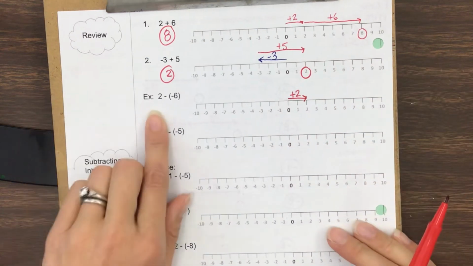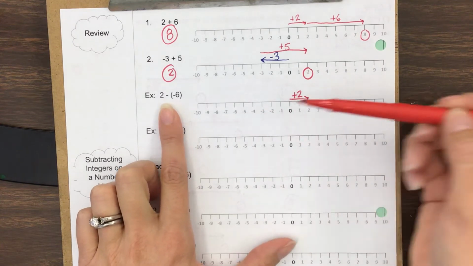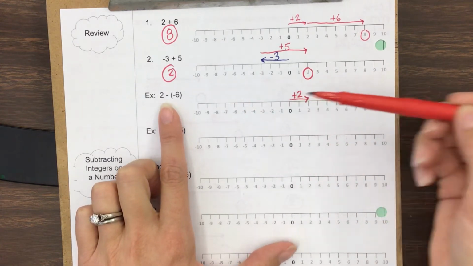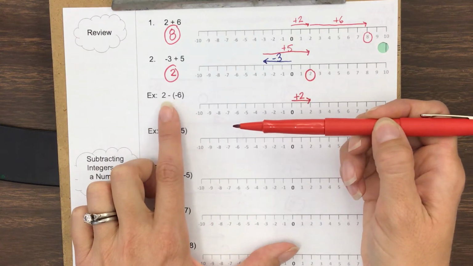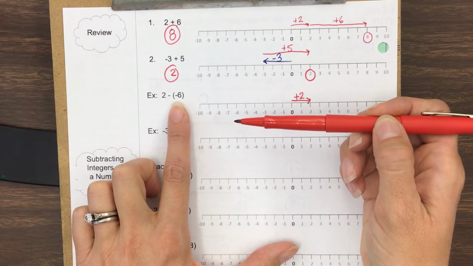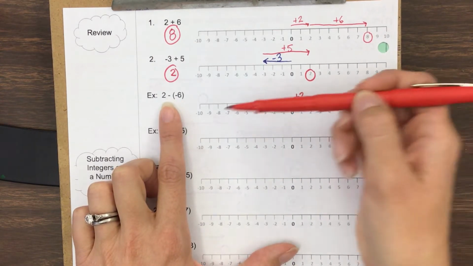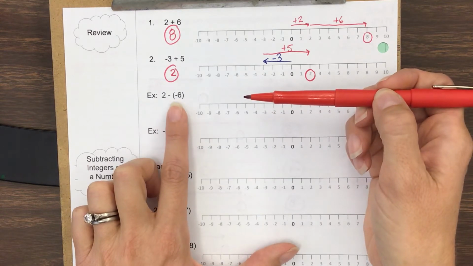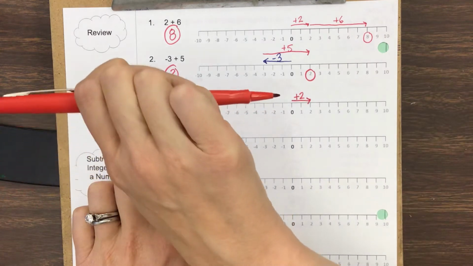Okay, now this is where it's different. Usually when we subtract, we go to the left, right? Everybody remember that from last time? Well, this time we're subtracting negative 6. And remember, a negative can be called the opposite. So we're subtracting, so we're supposed to go this way, but we're subtracting the opposite of 6. Since we're doing the opposite of 6, we're going to flip it and go the other way.